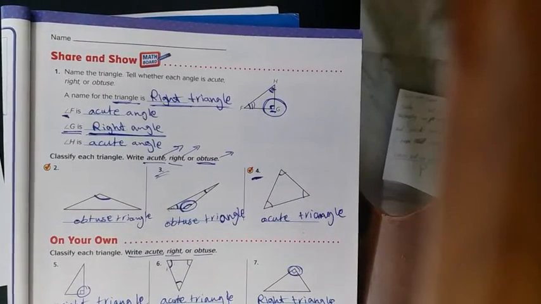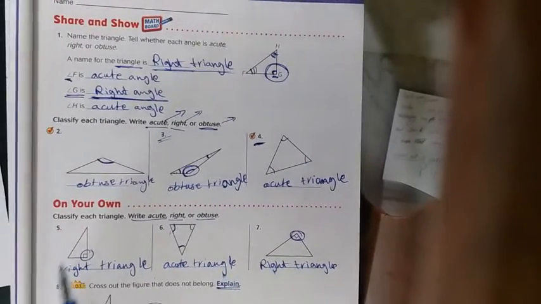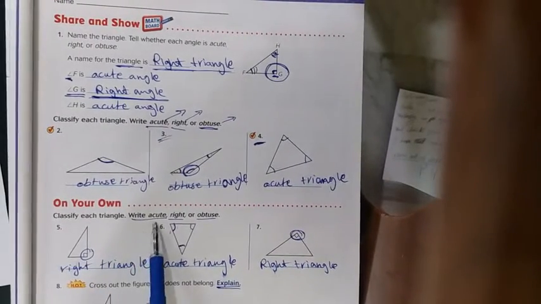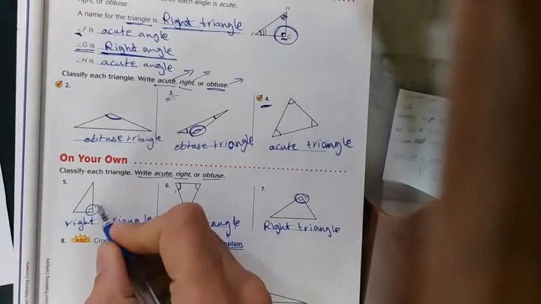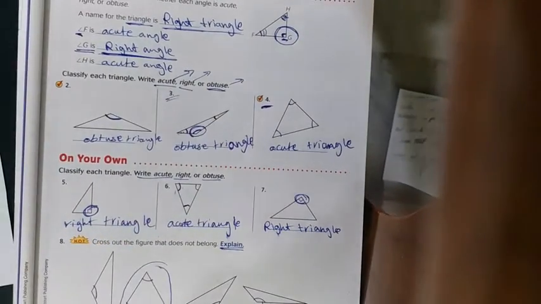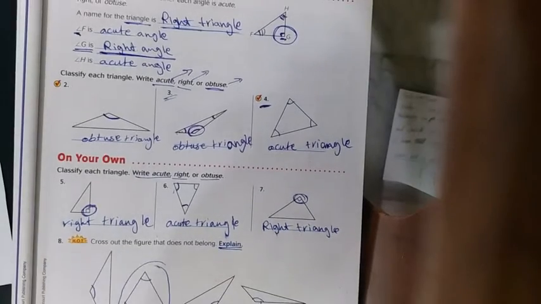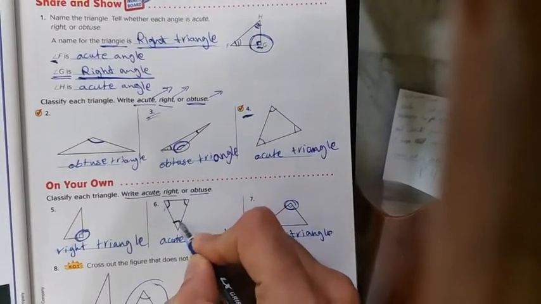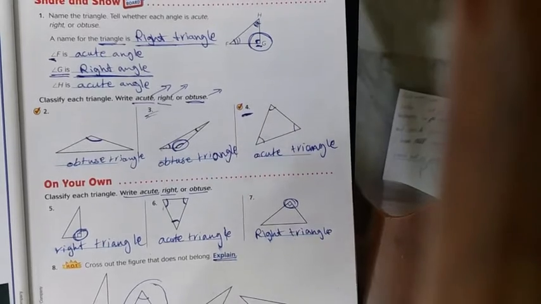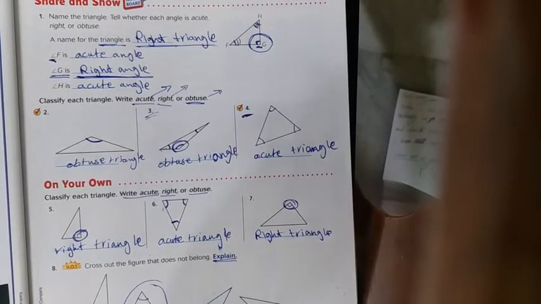Let us solve our homework from yesterday. Open your book, page 387, and check your answers with me. Look here. On your own, classify each triangle: right, acute, or obtuse. Here I have this right angle, so my triangle is a right triangle. And here, look, I have three acute angles, so my triangle is an acute triangle.